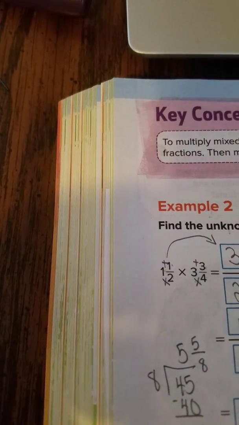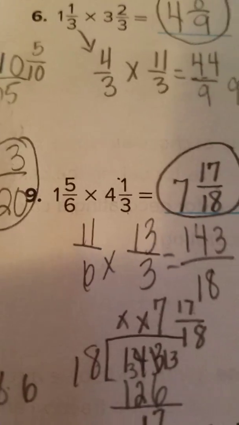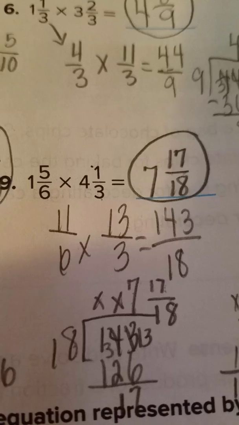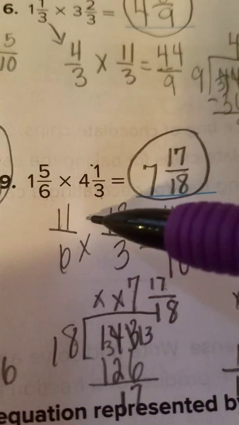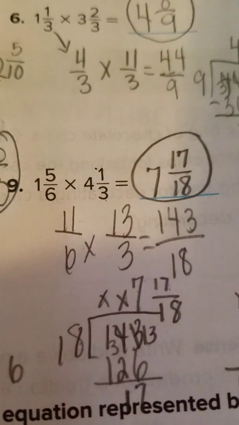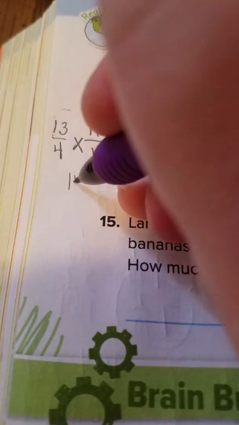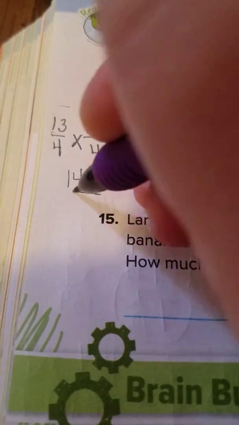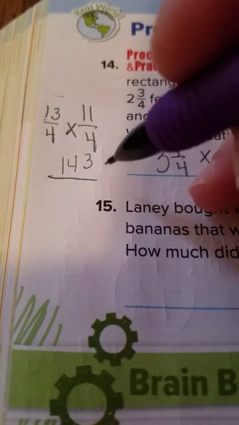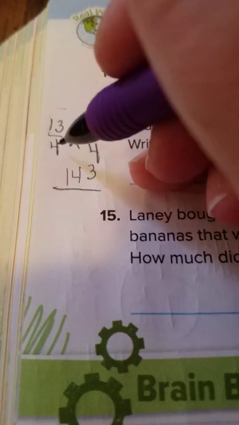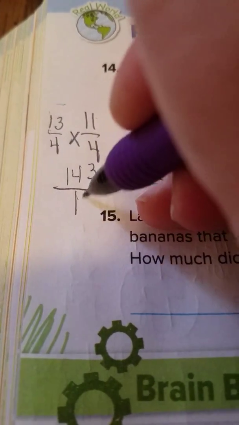Now, I remember something from yesterday. 13 times 11. I already did it yesterday on page 747, number 9. 11 times 13 was 143. So 13 times 11 is still 143. If you have your multiplication chart, you're probably like, I already knew that, Mrs. Steve. But that's okay. And 4 times 4 is 16.